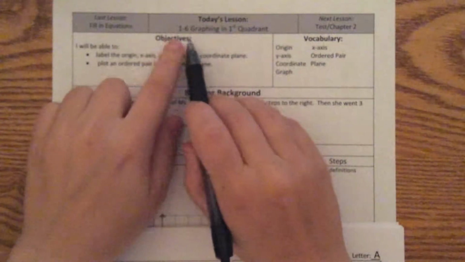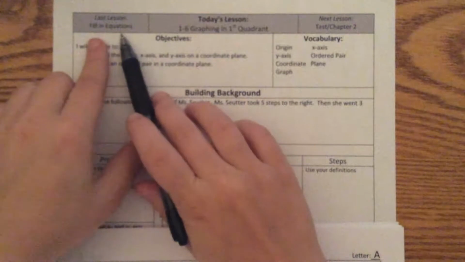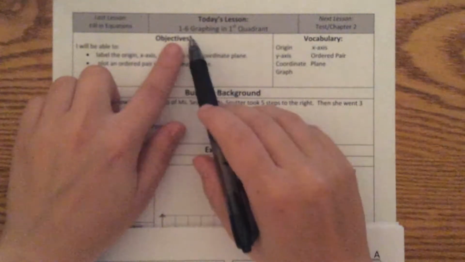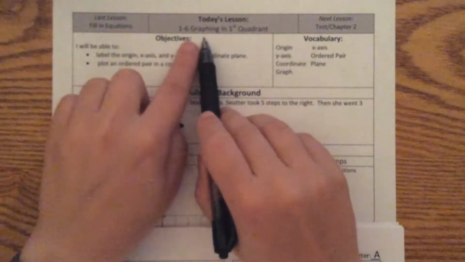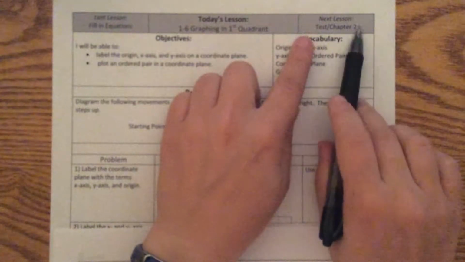Alright, welcome to the last lesson of Chapter 1, Graphing in the First Quadrant. So our last lesson we just did was fill in equations. And so we're going to graph them now, because eventually we're going to graph equations. We're not quite there yet. That will come later. Okay, and then we have a test, and then you'll move on to Chapter 2.